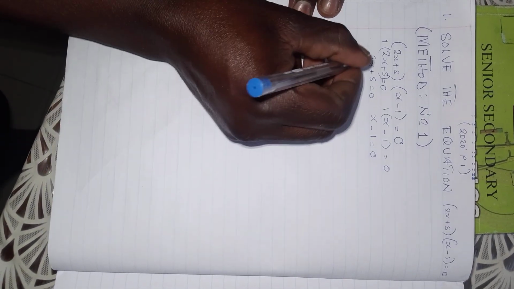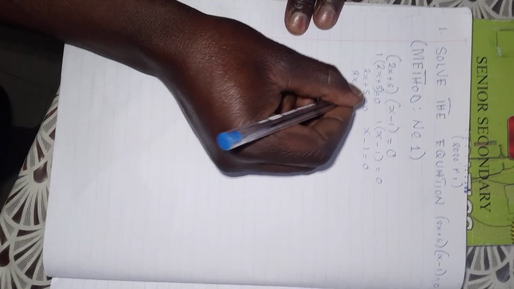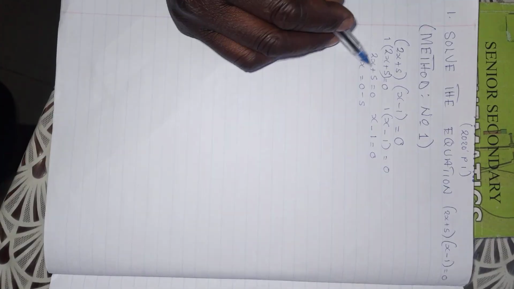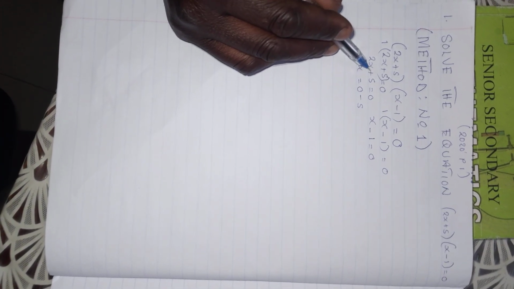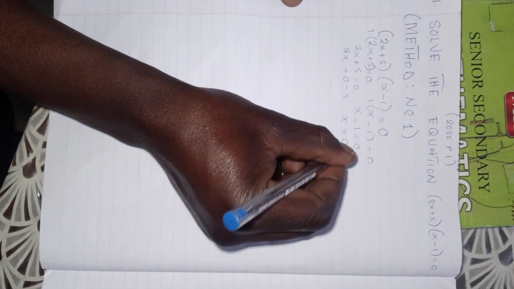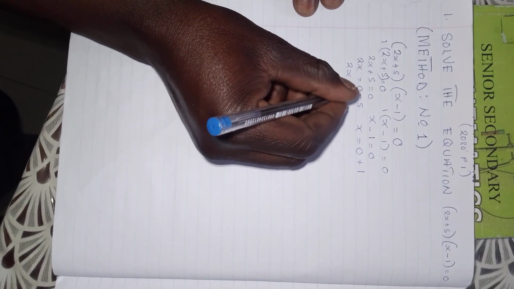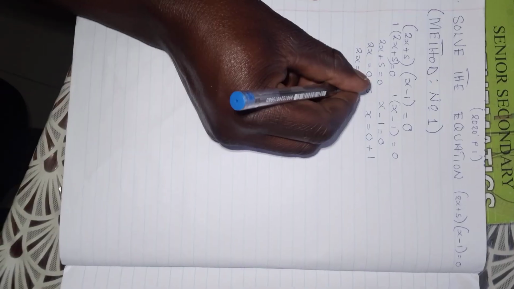Now, what will be the next step? We need to group the like terms together. 2x will remain here. The 0 will be grouped with negative 5, because when 5 skips the equal sign, it becomes negative, since it is positive here. Same applies on that side: x will remain, 0 will be grouped with plus 1. So 2x = 0 - 5, and the answer will be negative 5.